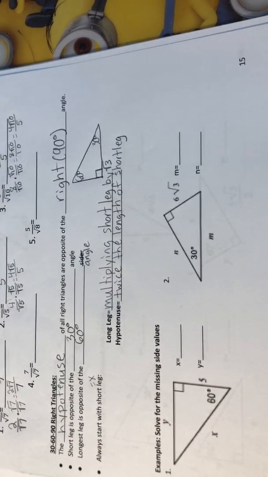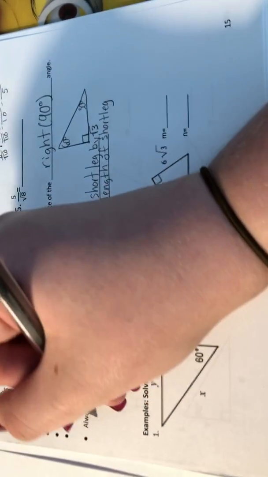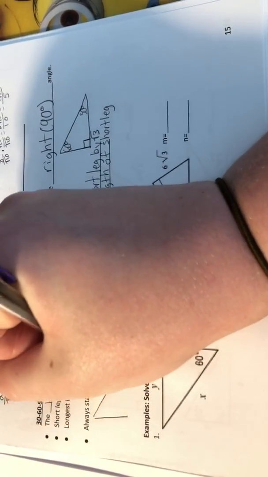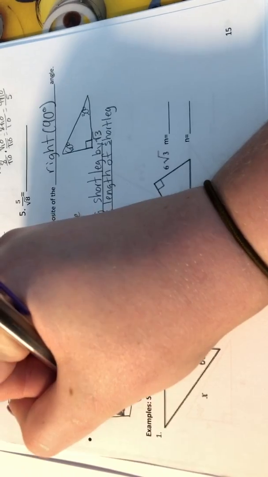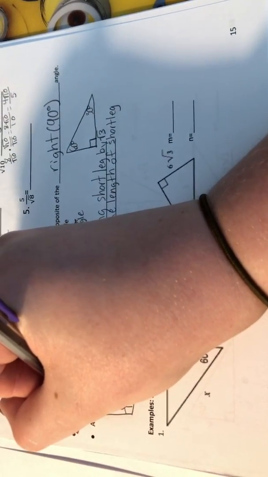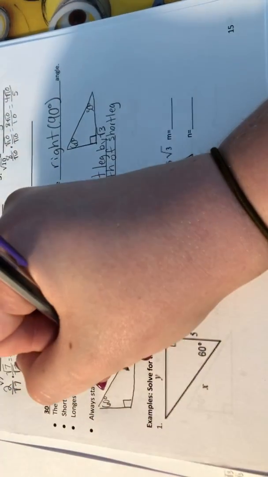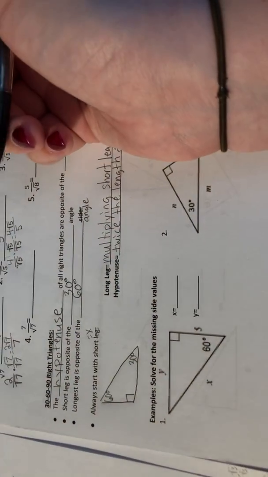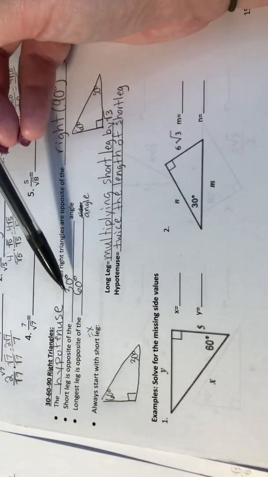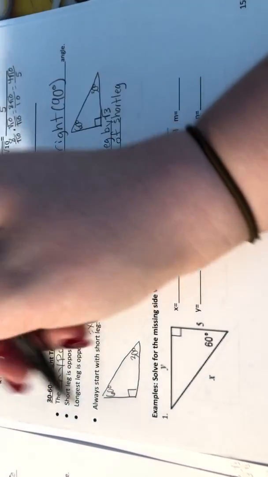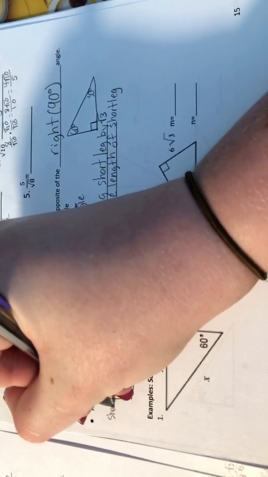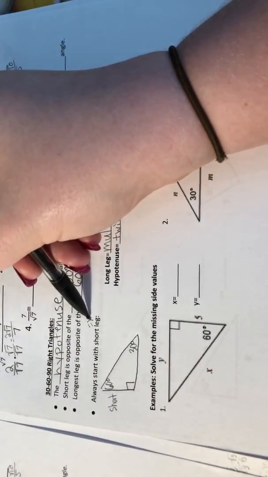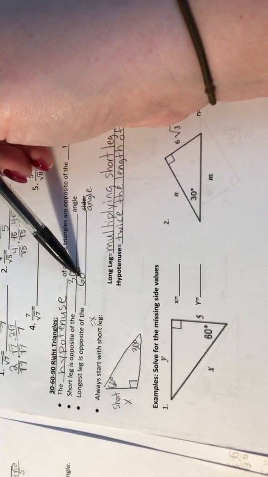So what this ratio looks like, and I'm going to draw my right triangle again. We've got 60, 30. So our short leg is across from our 30 degrees. So our short leg is over here, and it's going to be x. Now our longest leg is opposite of our 60 degrees.